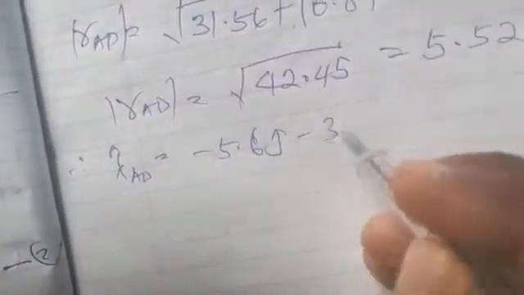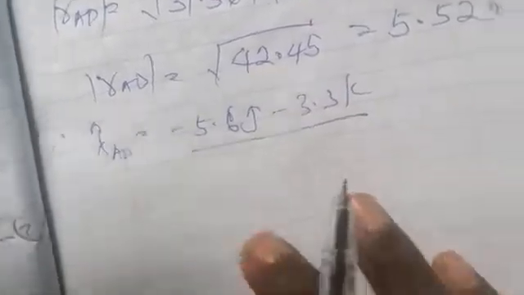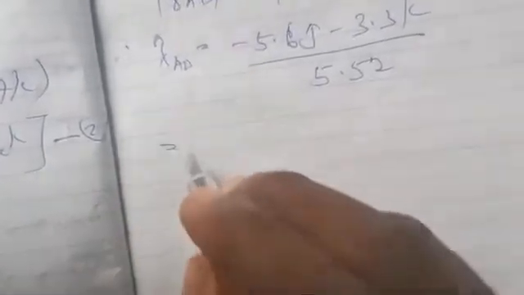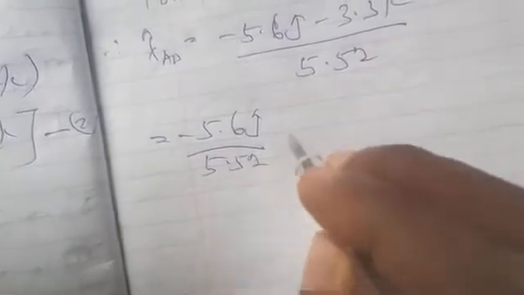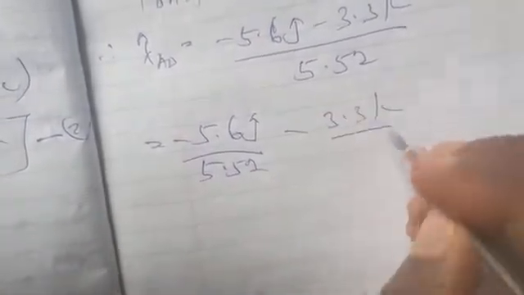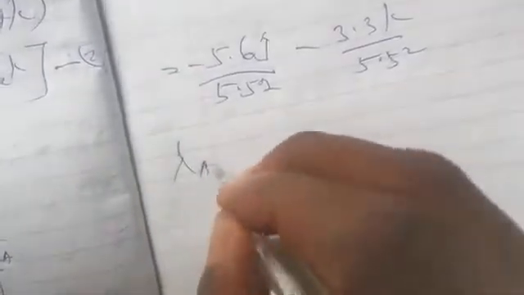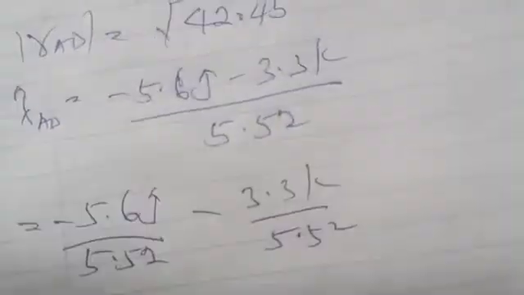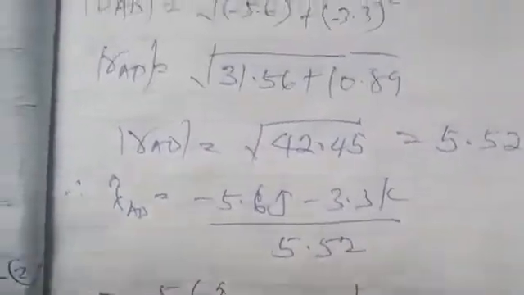Therefore the unit vector in cable AD is the position vector, minus 5.6j minus 3.3k, divided by the magnitude. All right guys, there's a little error upwards.